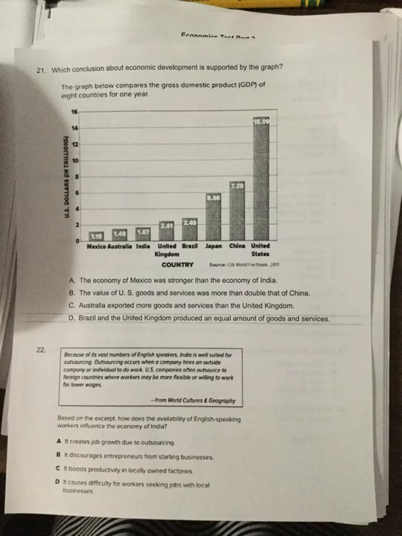The question asks again, which conclusion about economic development is supported by the graph? The graph below compares the gross domestic product of 8 countries for 1 year. Is it A, the economy of Mexico was stronger than the economy of India? B, the value of U.S. goods and services was more than double that of China? C, Australia exported more goods and services than the United Kingdom? D, Brazil and the United Kingdom produce an equal amount of goods and services?